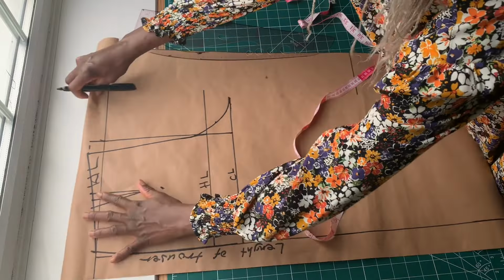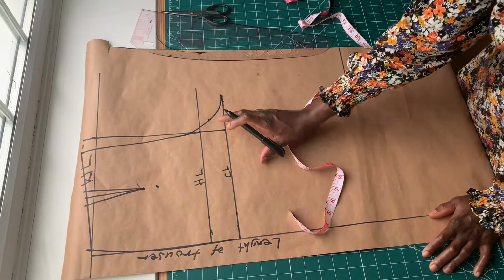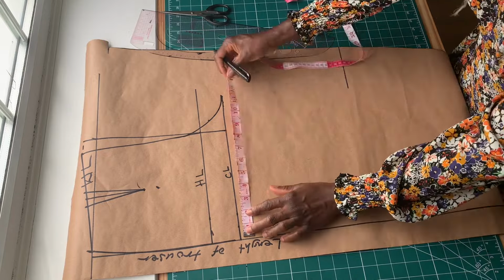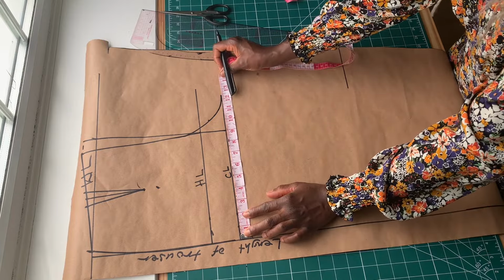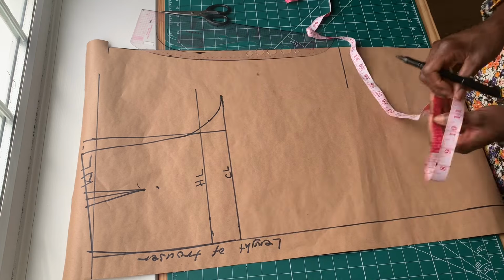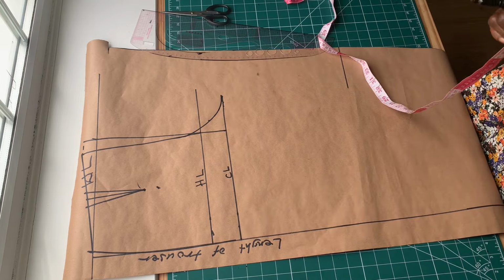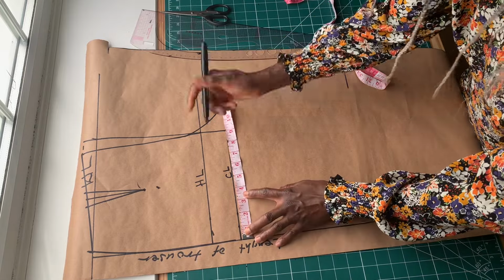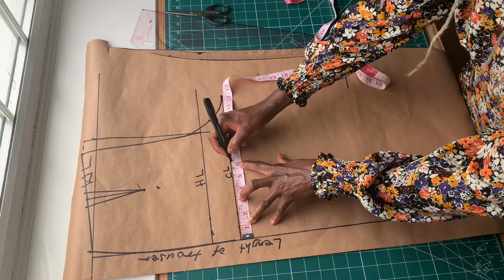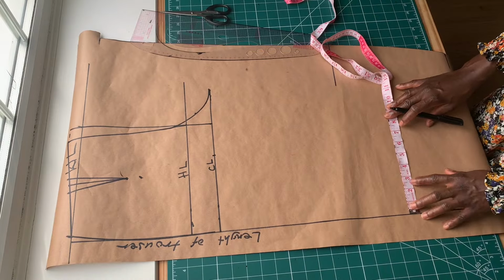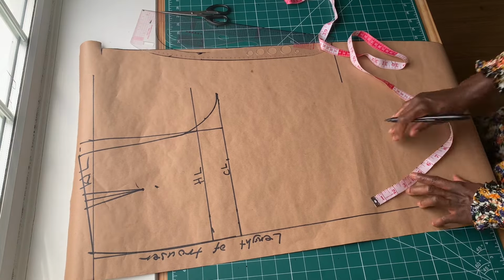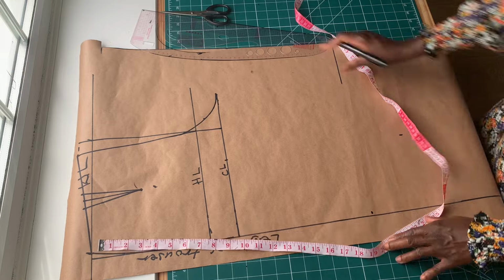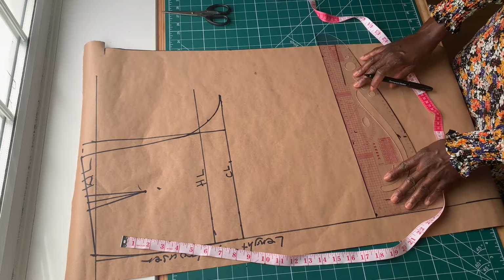Now the foundation for the back part is also ready, so we need to add the style to it. So on the crotch line, measure and mark half of the crotch line measurement. Place the same measurement on the knee line. To get the knee line, measure and mark from the waist down your waist to knee measurement like so.